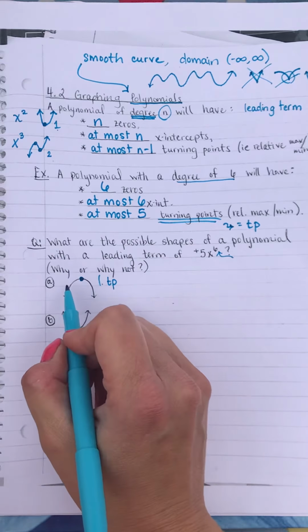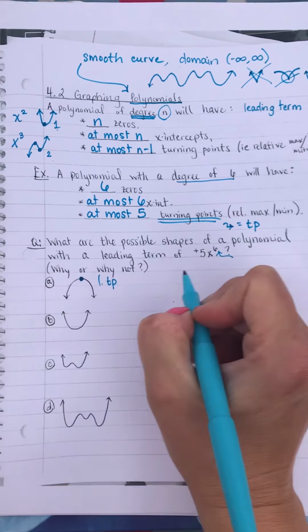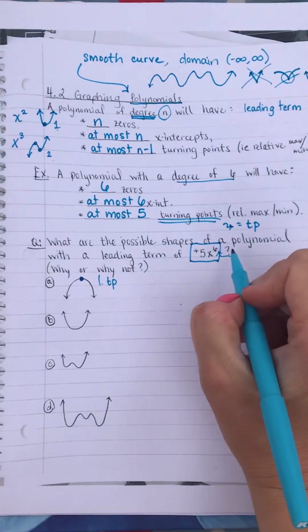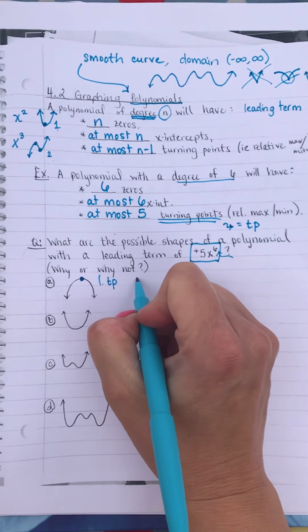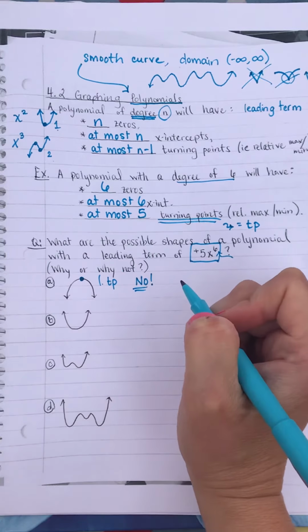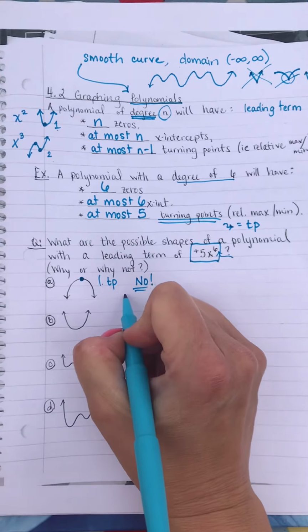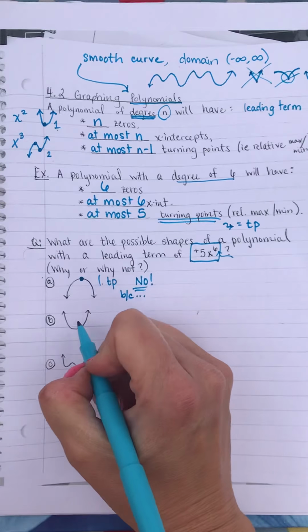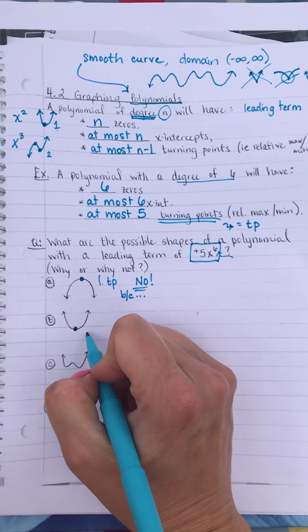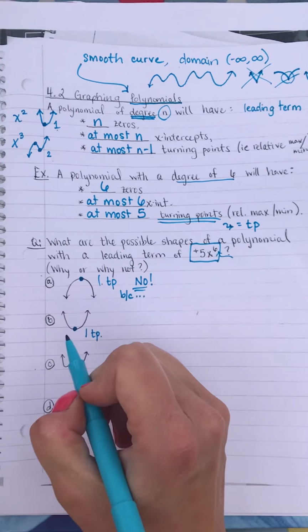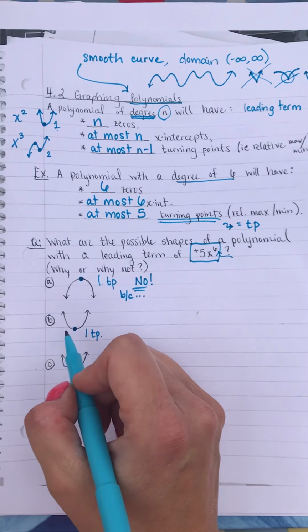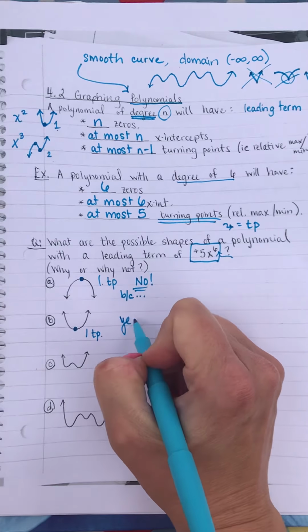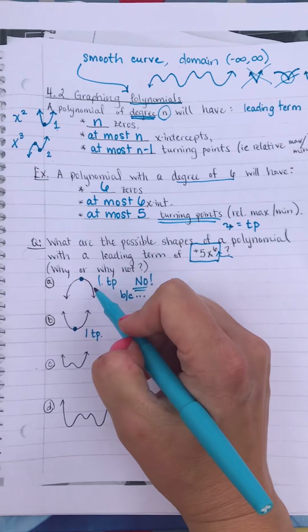So could this be a possible example of this polynomial, a polynomial with a leading term of positive 5x to the 6th? No. Why not? Because, think about it. Let's look at part B. This also has one turning point. Can this be a possible graph of a function that has a leading term of positive 5x to the 6th? And the answer is yes. What is the difference between this one and this one?